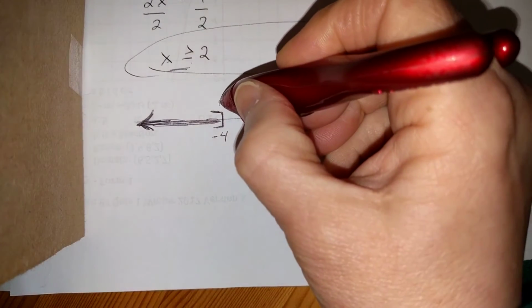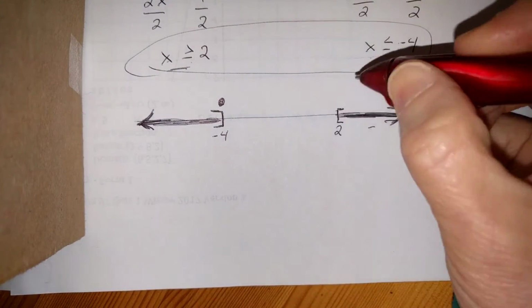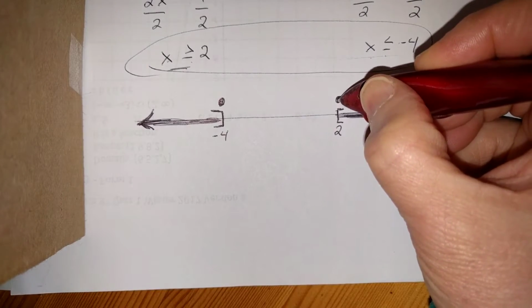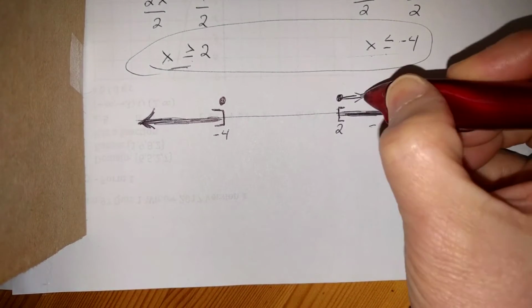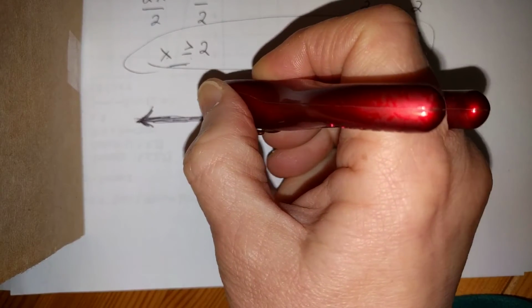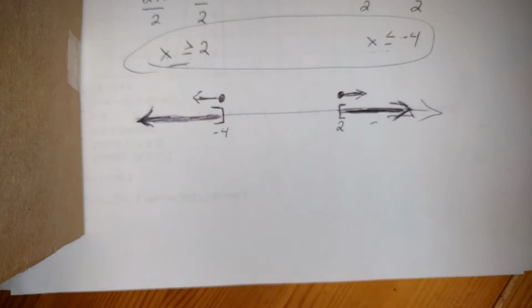Of course, this could be a solid dot instead of a square bracket. But again, it's still increasing above 2, decreasing below -4.